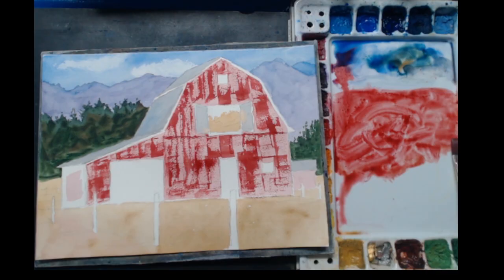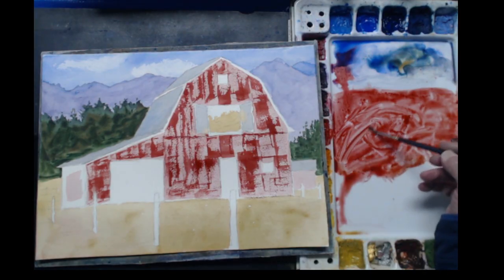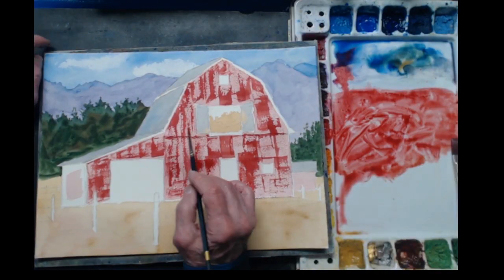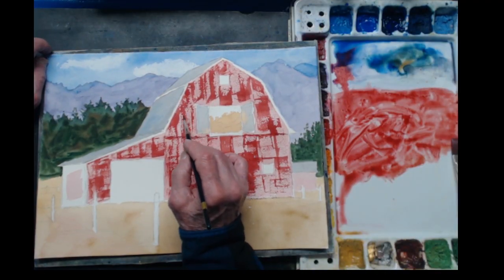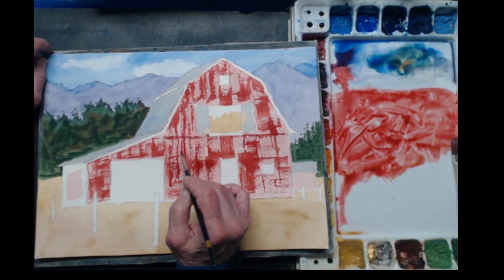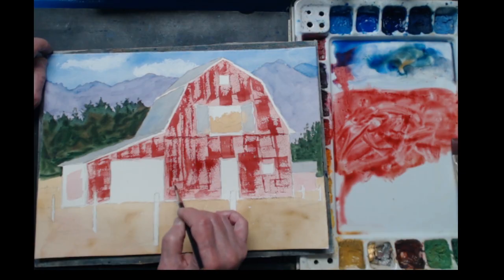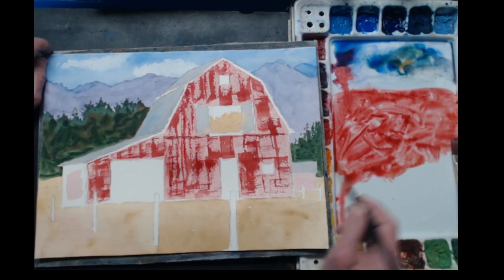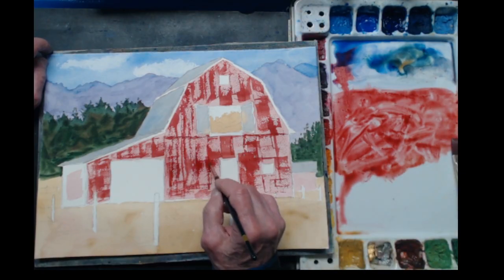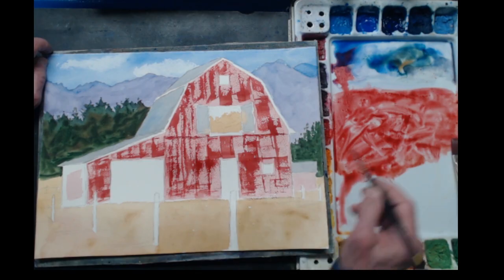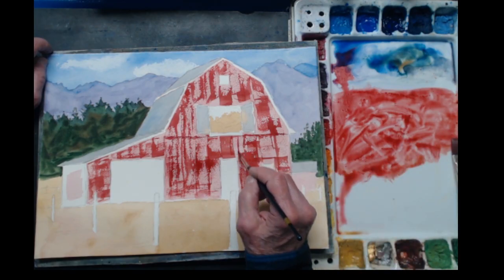Well, I think I'll take my round brush now and put a few more lines in there. So load up the same paint, and now I'm going to go in and emphasize some of those lines. These are the boards.